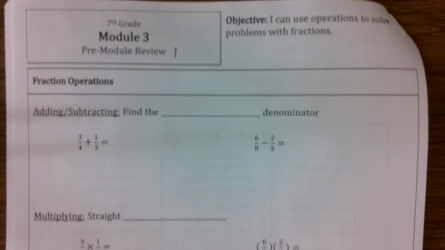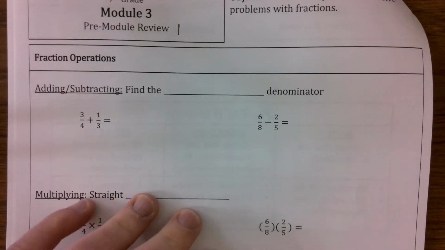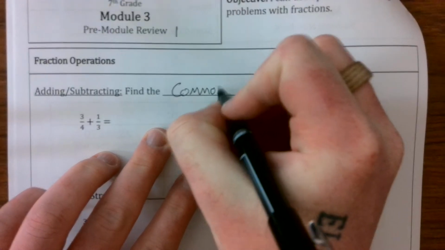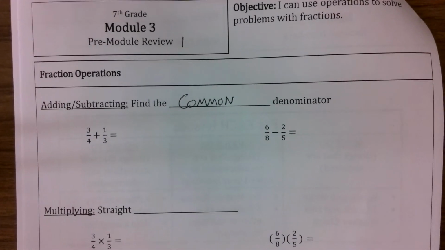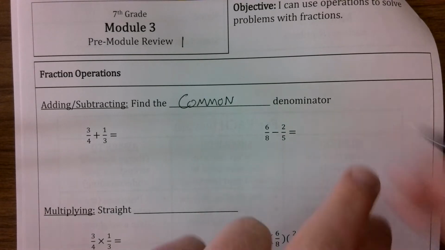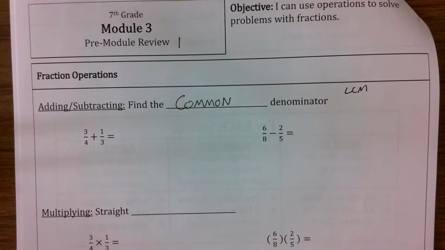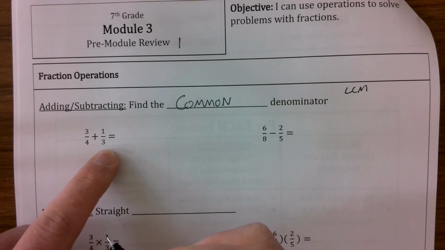So let's start by talking about adding and subtracting. To add and subtract fractions, we first have to find the common denominator. And there's two ways we can do that. The first way is we can find the least common multiple, or LCM. So if we look here, we have 4 and 3.